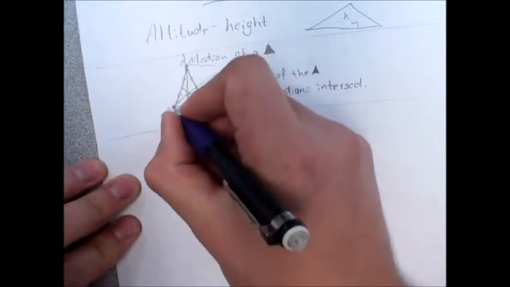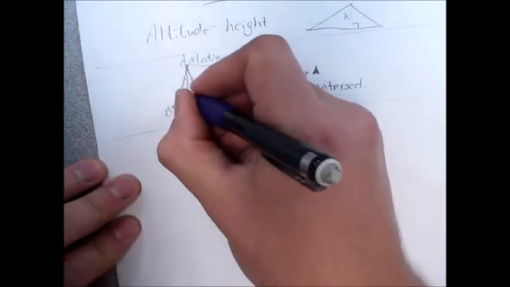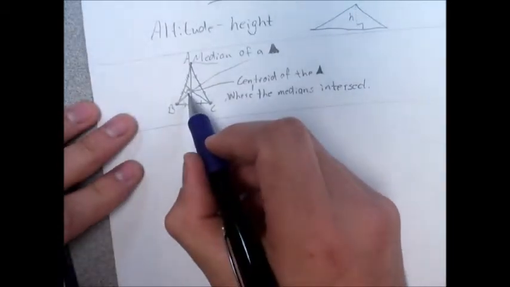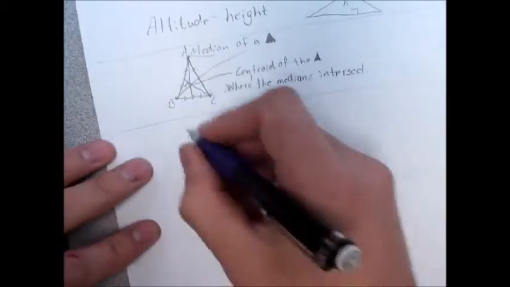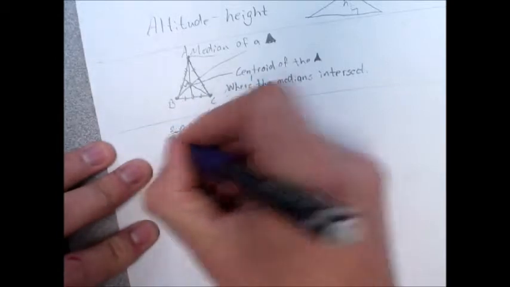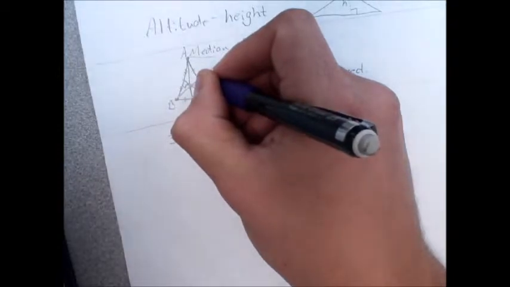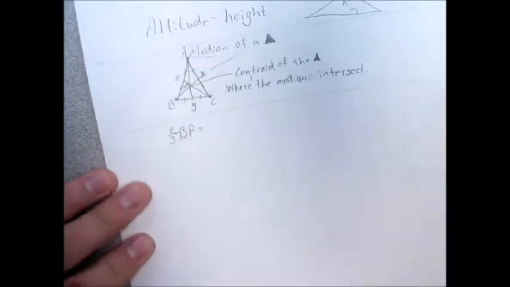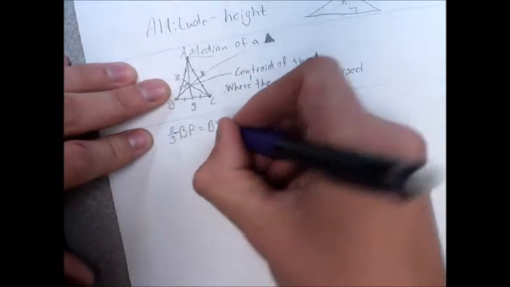So the distance from B to the centroid, let's call it P. Label the middle of your triangle where all the medians meet, P. We're going to label this side X, the bottom one Y, and the left one Z. So BP is 2/3 of BX, and that's the measures of them.